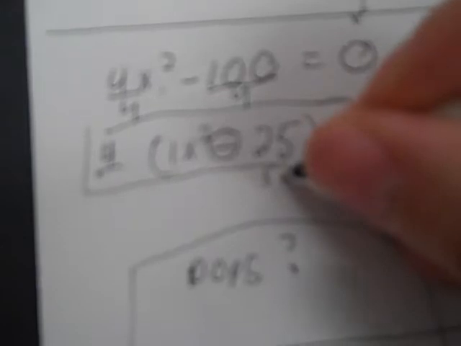Now we have to see if we have a difference of perfect squares. So I have a minus. 25 is 5 times 5. And also, here's another perfect square I forgot to write. 1 is 1 times 1, and then x squared is x times x.